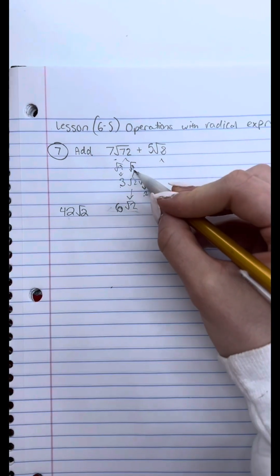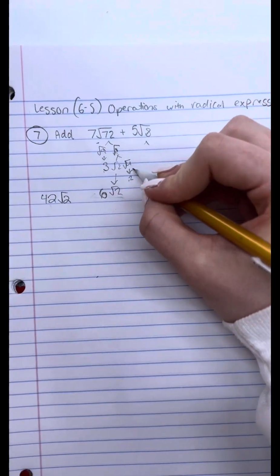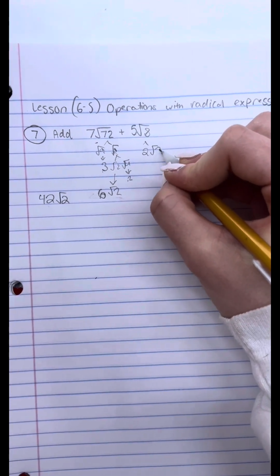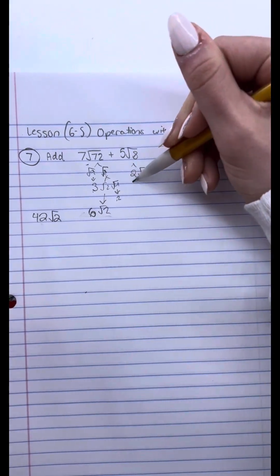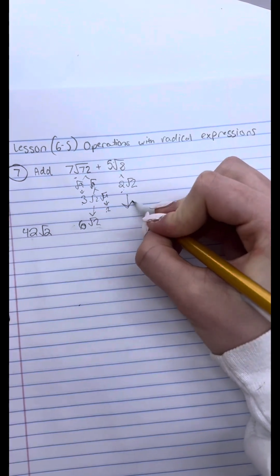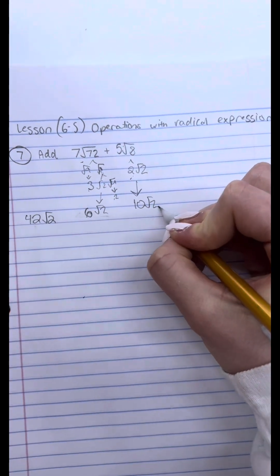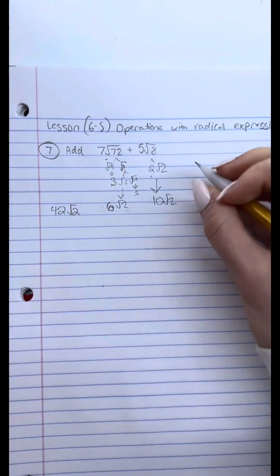Then since we did root 8 over here and we know that it would equal 2 root 2, you can leave it like that. But then remember to times the 5 by the 2, which leaves you with 10 root 2. Now let's move this over here to make it cleaner.